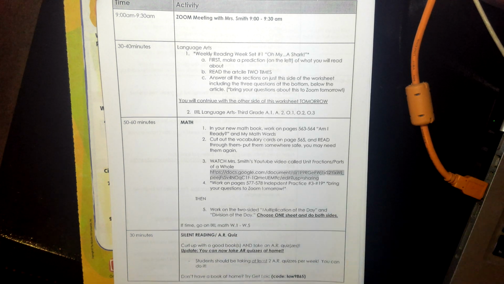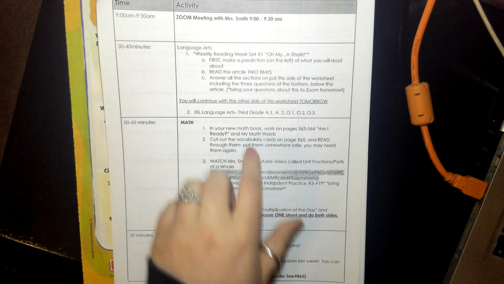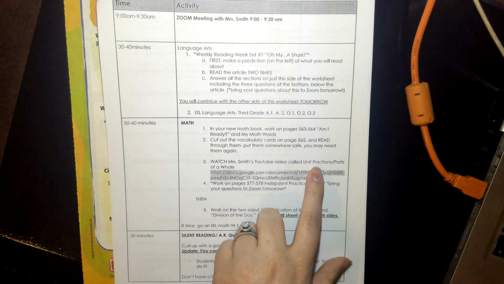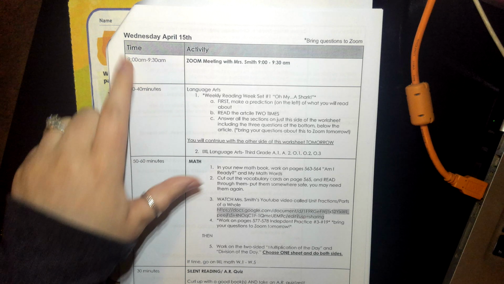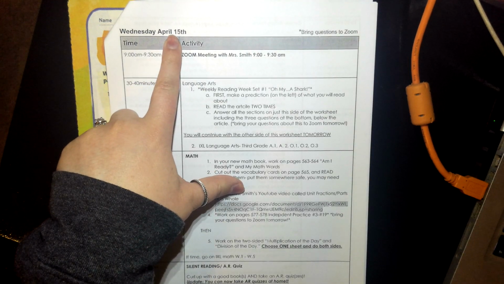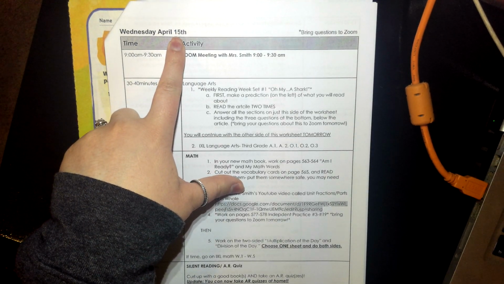Hi guys, today we are talking about unit fractions and parts of a whole. So I am looking at your packet. Wednesday, April 15th is the day that we are working on this assignment.